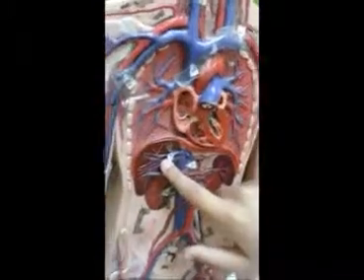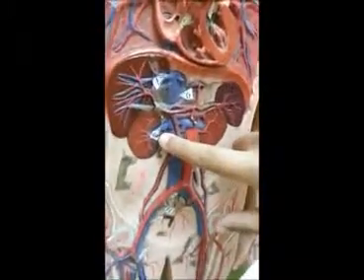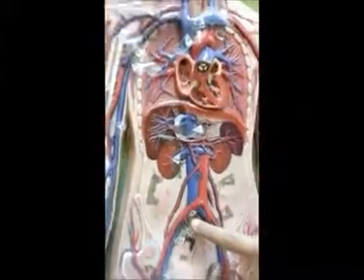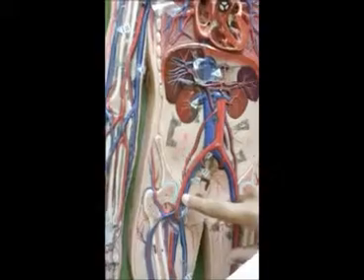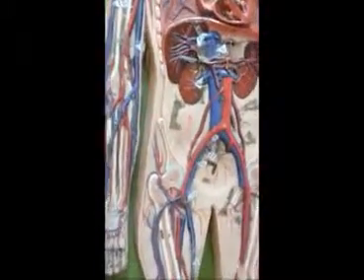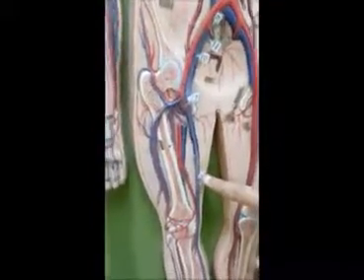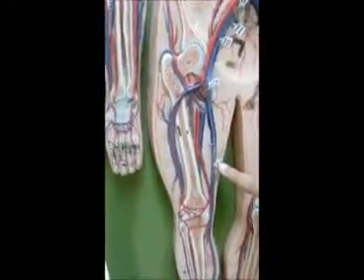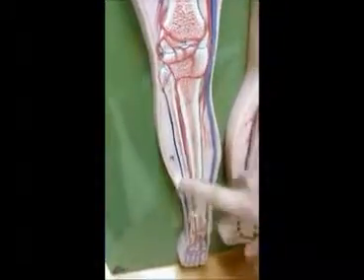We have the hepatic vein. Alright, we here have the renal vein. We have the common iliac vein, external iliac vein, internal iliac vein. We have the femoral vein, the great saphenous vein, and we have the small saphenous vein right here.